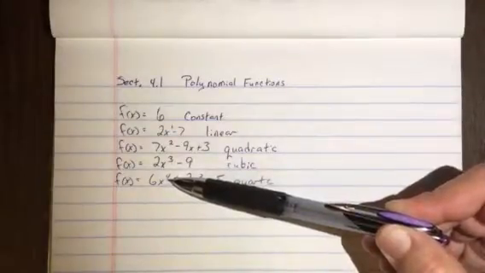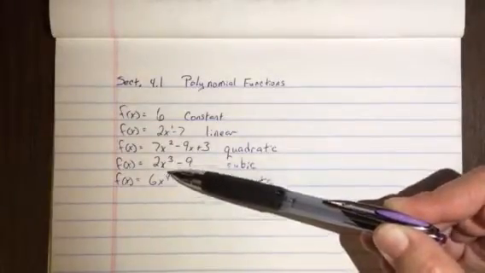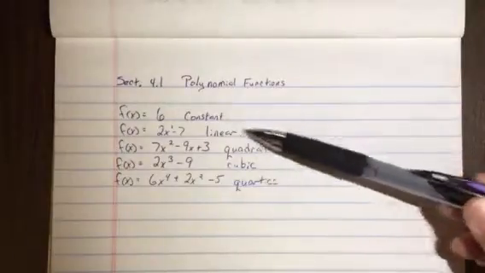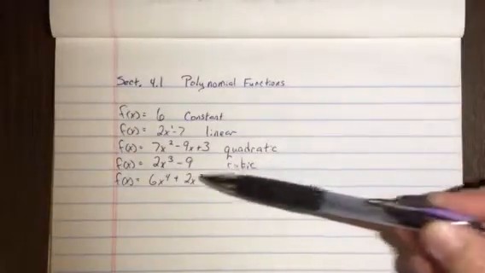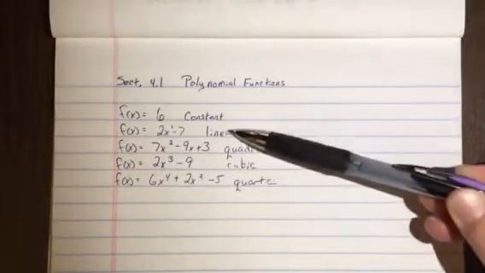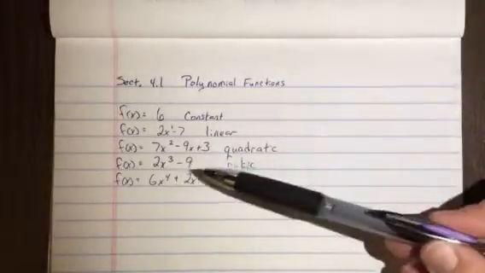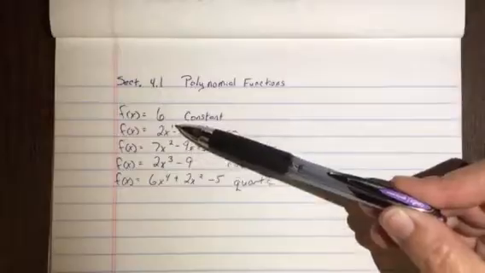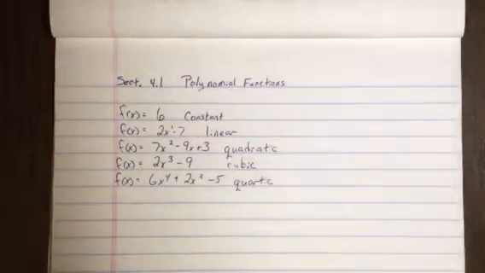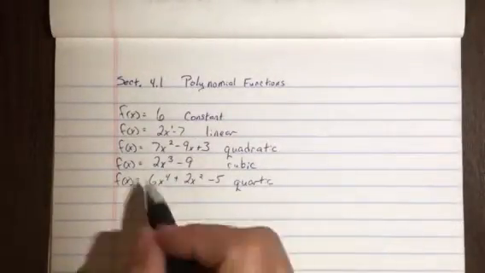Now, what's the importance of the degrees? Well, 1, it tells you the name of the function. Quartic, cubic, quadratic, linear, constant. 4th degree, 3rd degree, 2nd degree, 1st degree, constant. Leading terms.